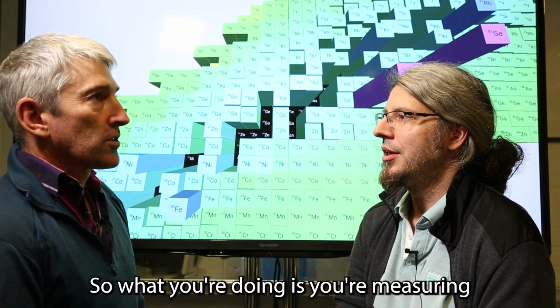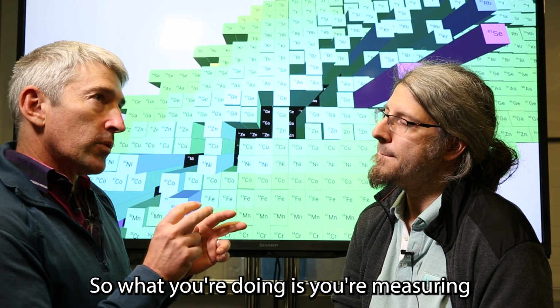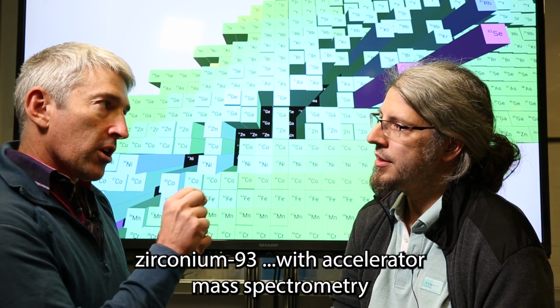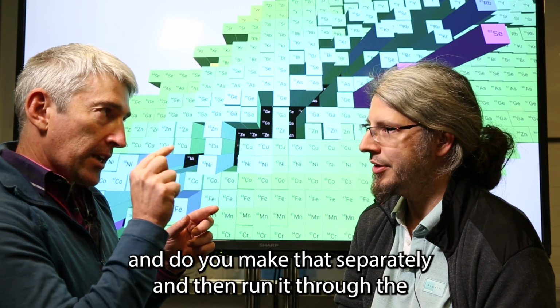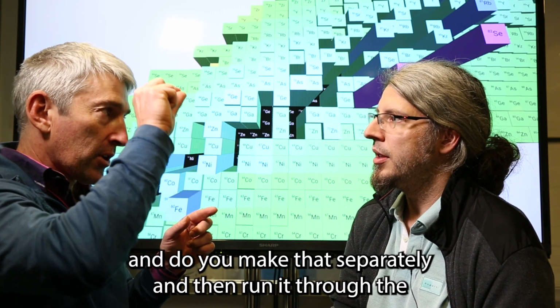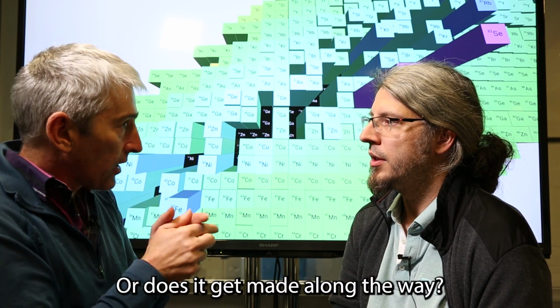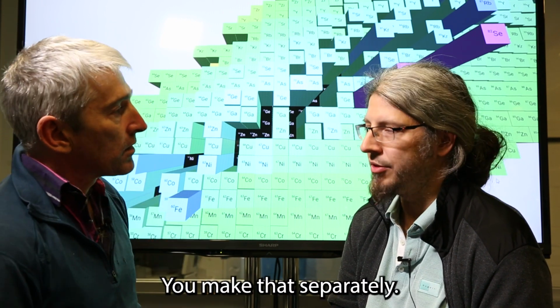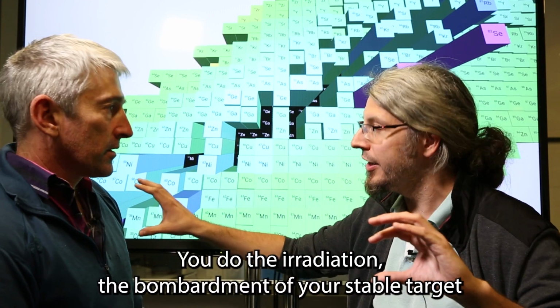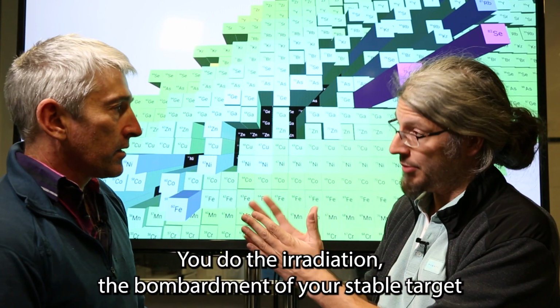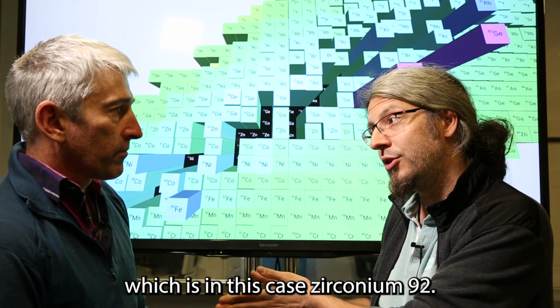So what you're doing is measuring zirconium-93 with accelerator mass spectrometry. And do you make that separately and then run it through the accelerator, or does it get made along the way? You make that separately, so it's two parts of the experiment. You do the irradiation, the bombardment of your stable target, which in this case is zirconium-92.